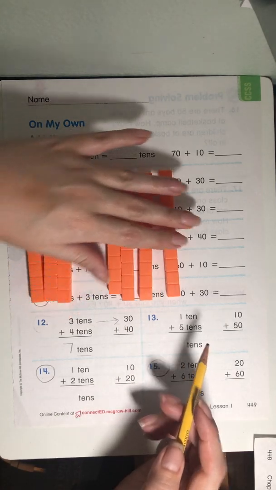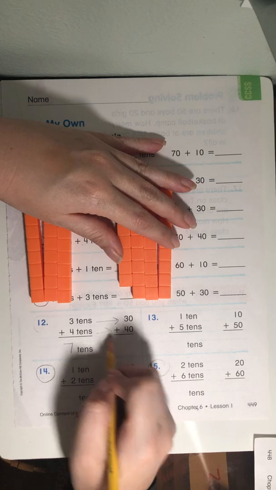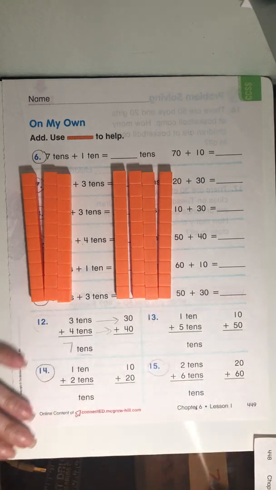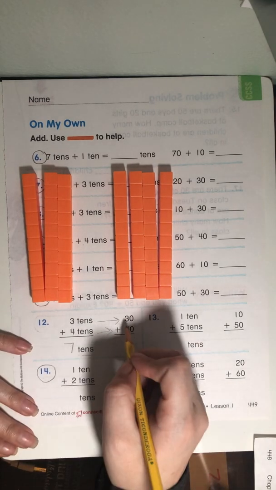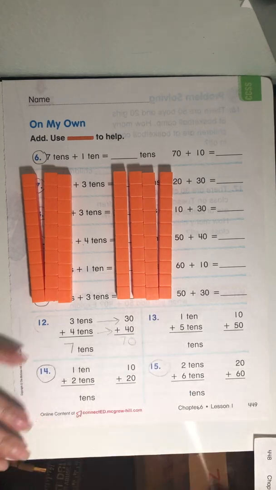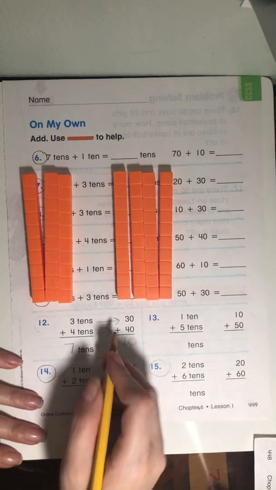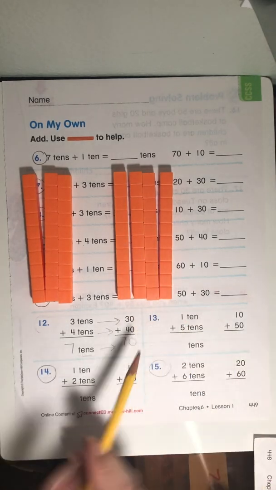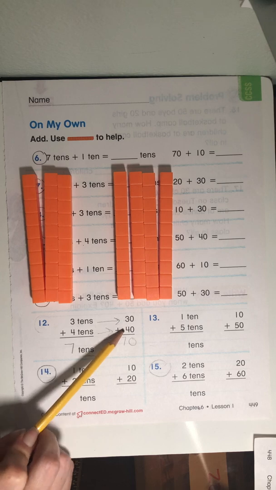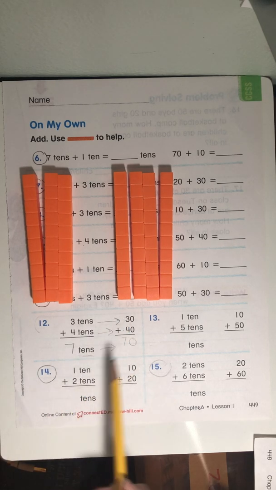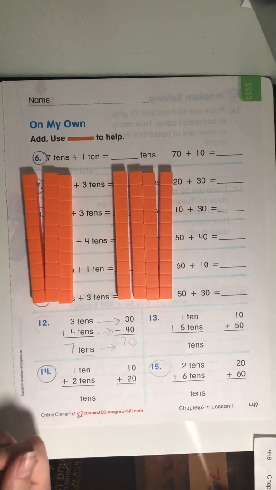Plus 4 groups of 10, that equals 40 little cubes. So 30 plus 40 is really, what's 3 plus 4? 3 plus 4 is 7, and that 0 stays the same. So 7 tens equals 70. All I did, if you noticed, I did 3 plus 4, and then that 0 I just brought down. 0 plus 0 is 0.